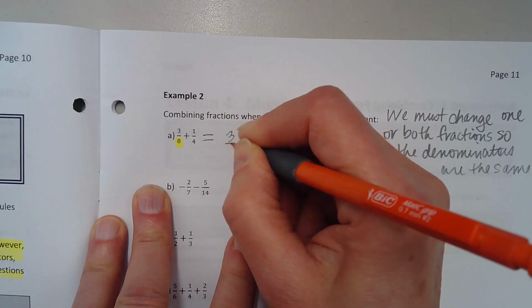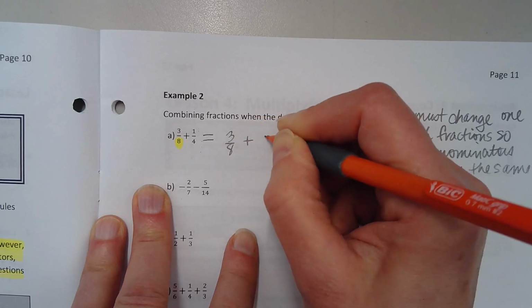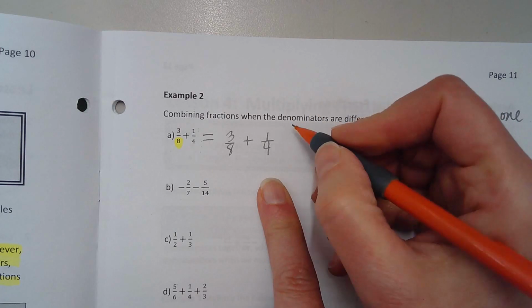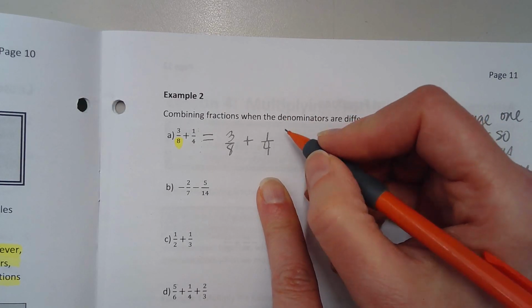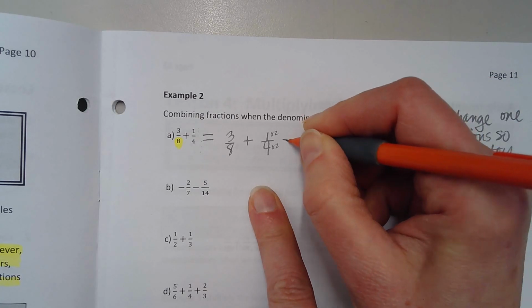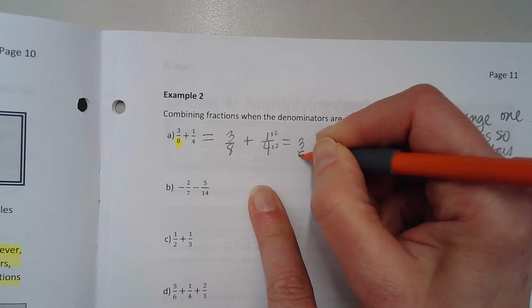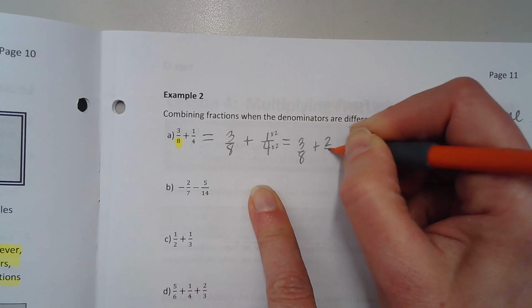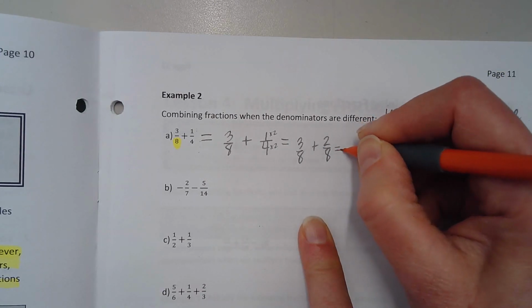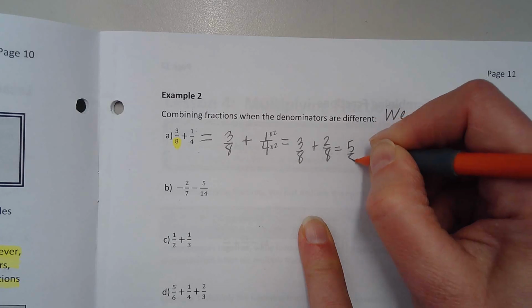So we're going to change, I'm just going to show the work here. I've got 3/8 plus, I have my 1/4, and I'm just rewriting it so I can show my work. So what do I have to do to this 1/4, Blanca? What equivalent fraction? Times by 2's. So that becomes 3/8 plus 2/8. Okay, now I can proceed. Denominators are the same. 5/8 is my answer.